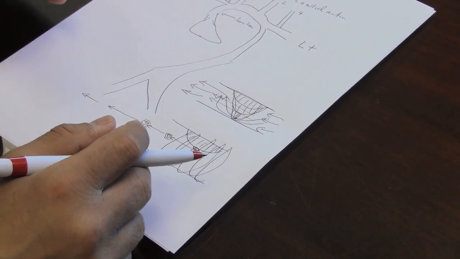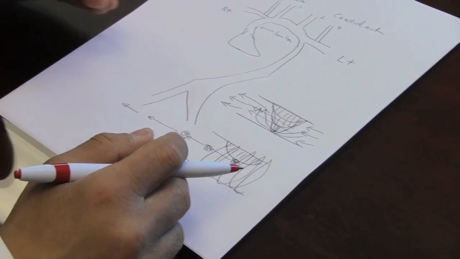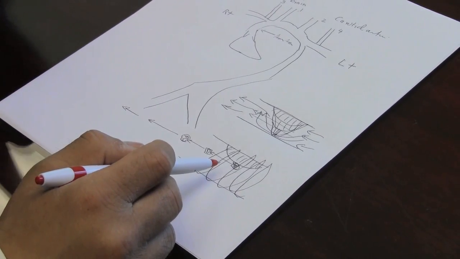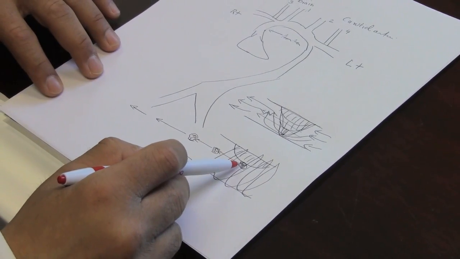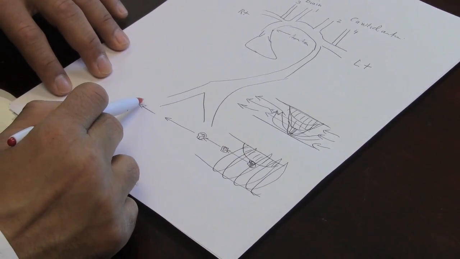Typically you will be on aspirin, but at times we will put you on Plavix or another type of blood thinner to prevent, if you remember, that clot forming at the plaque and then traveling to the brain and causing a stroke. Again, to sum it up, you had a carotid ultrasound done.